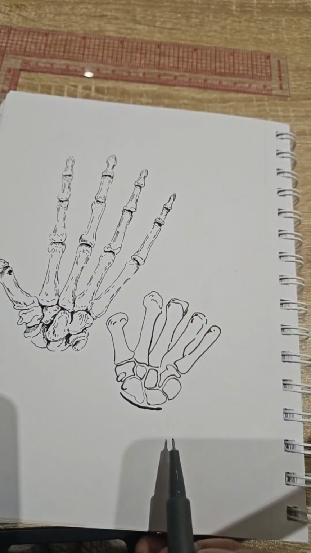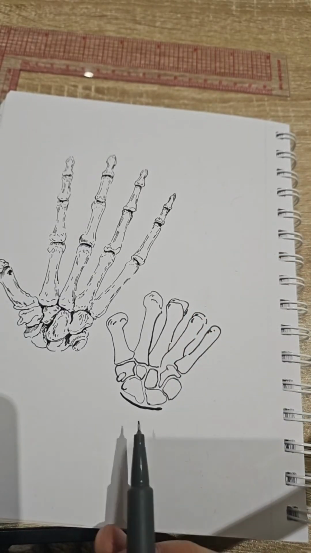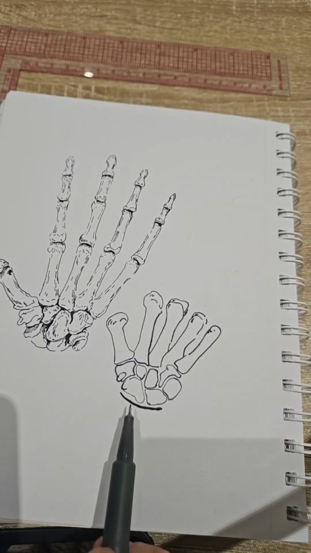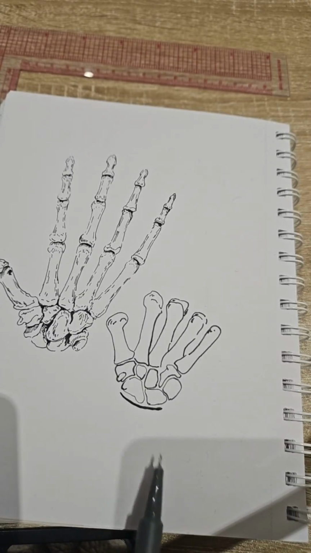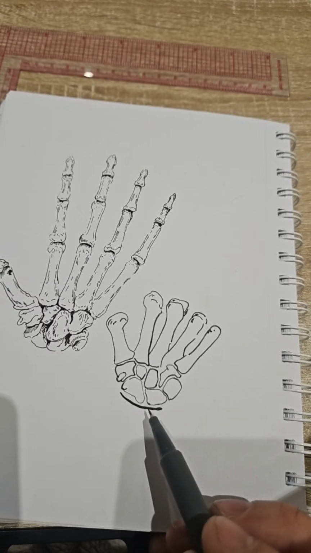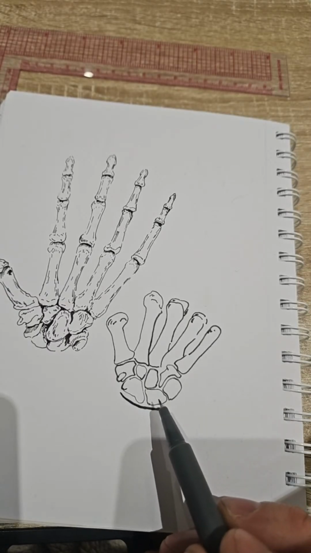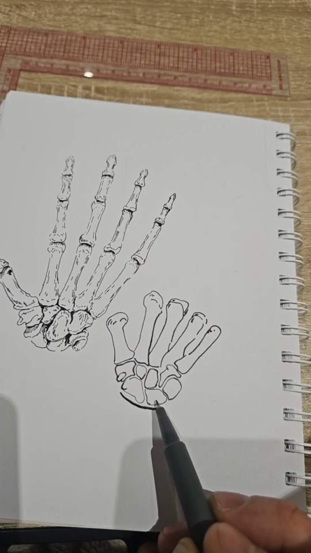This part here is the inferior surface of the lower end of the radius, and this one will articulate with the scaphoid and the lunate bone. This is the lunate bone.